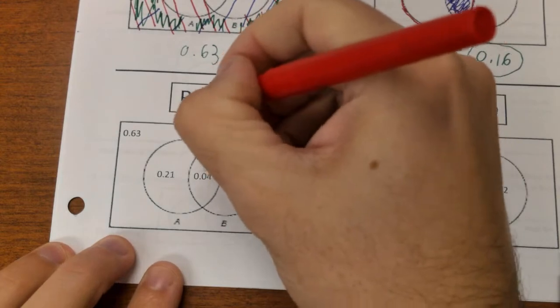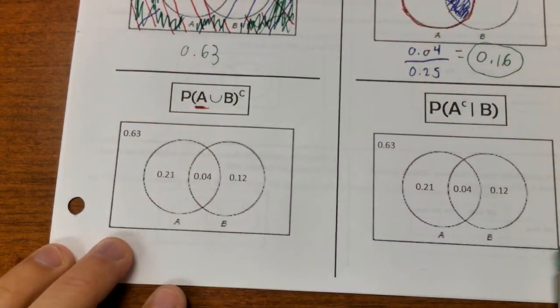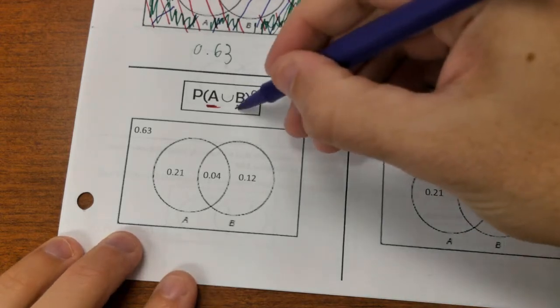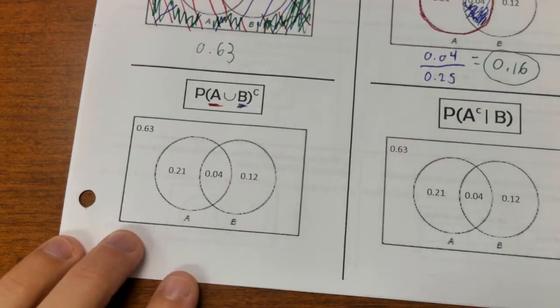Okay. So let's make A red. Let's make B blue. And let's think about how we're going to do this.